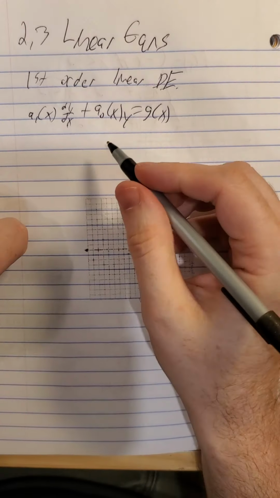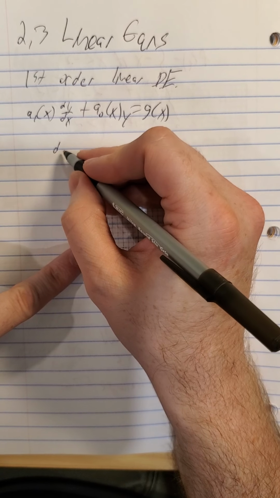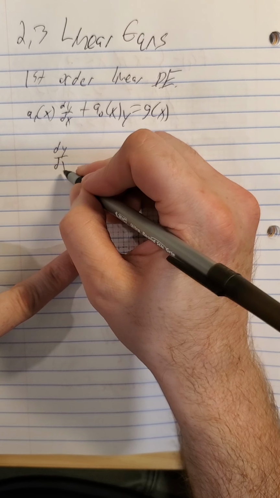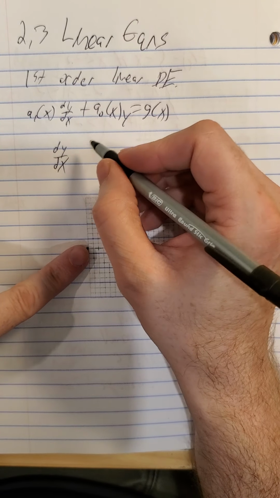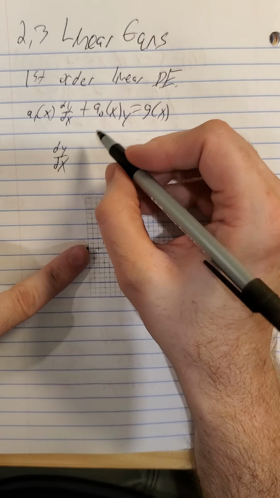So basically dividing everything through by whatever this a1 of x function is. So dy dx plus, we just call it p of x times y equals f of x. So not by itself as in its own side of the equation, but as in its own term.